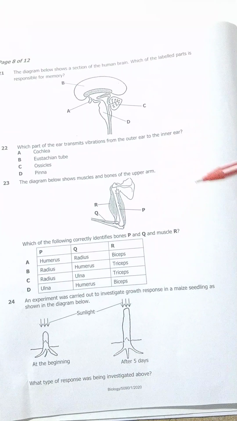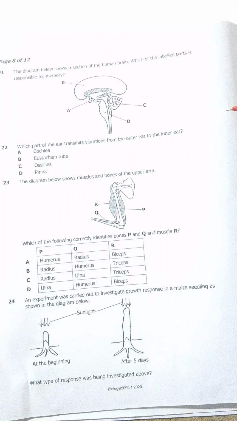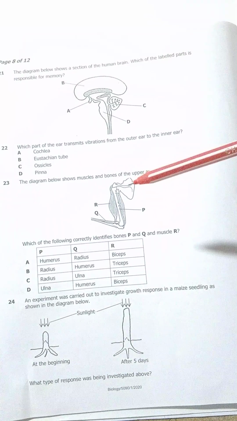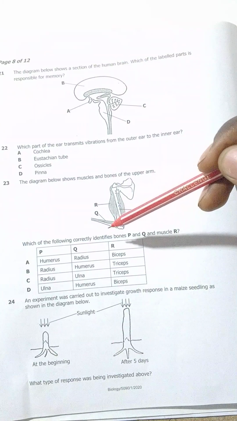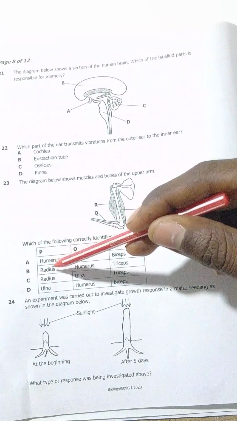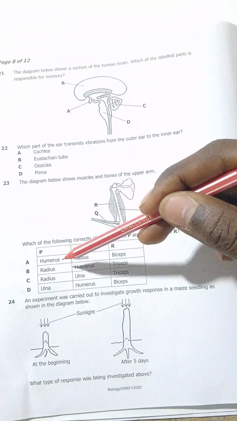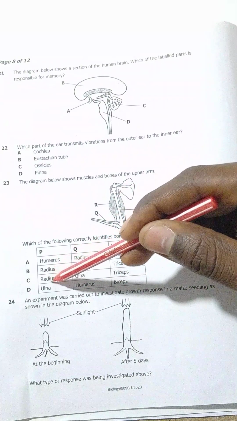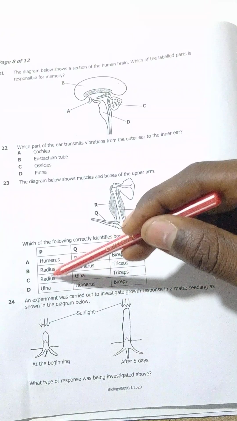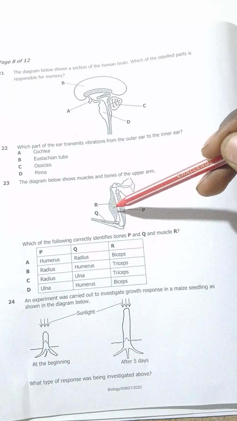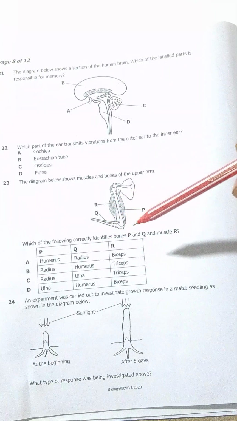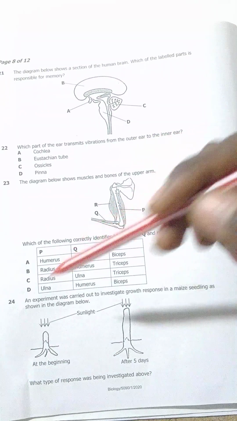So in this type of question, once you know two parts, then the other part won't give you a problem. So from what you have been given, P, which is a bone, is humerus. So since P is humerus, then radius and ulna as options are false answers. Then R is the biceps. Of course, Q will give us a radius. So the answer is A.